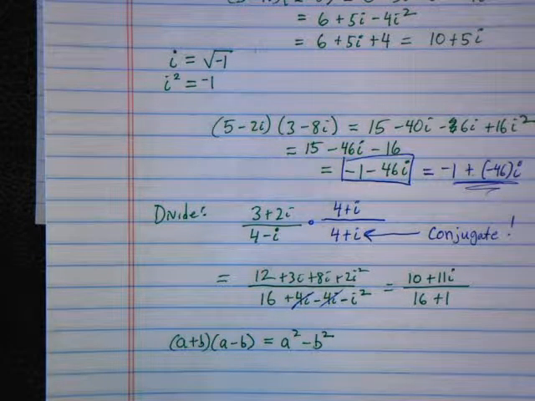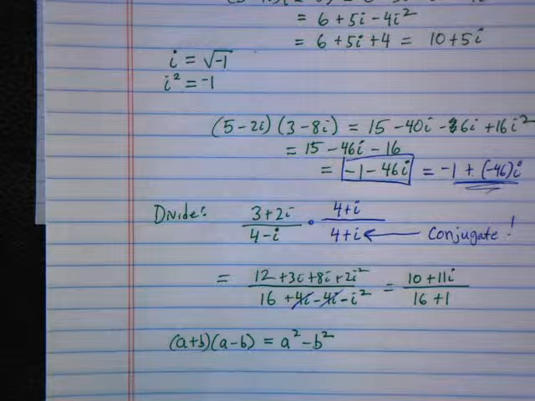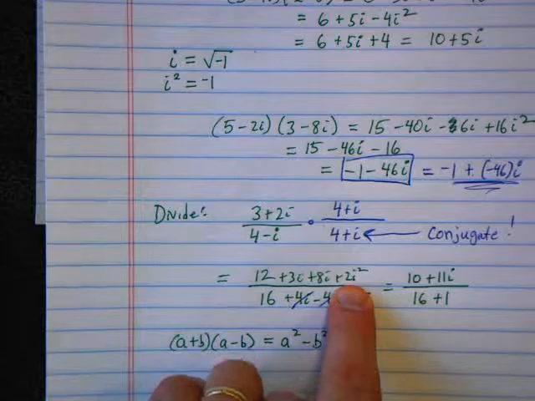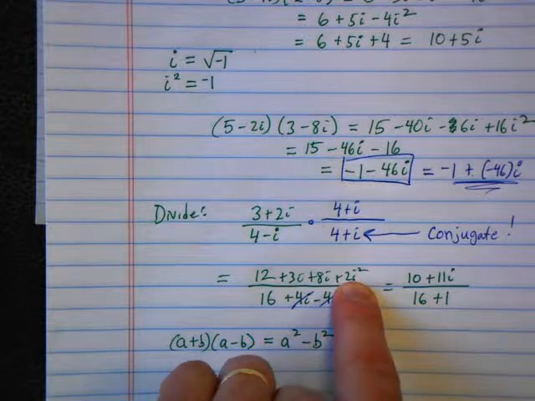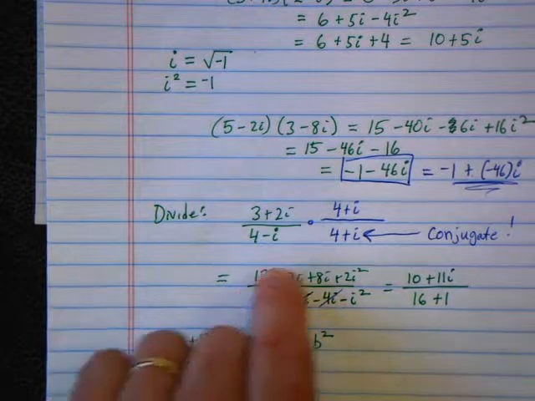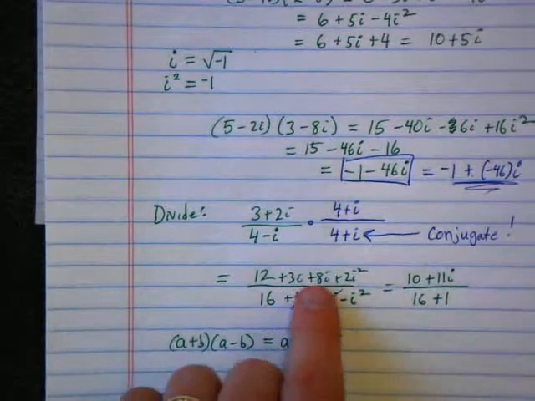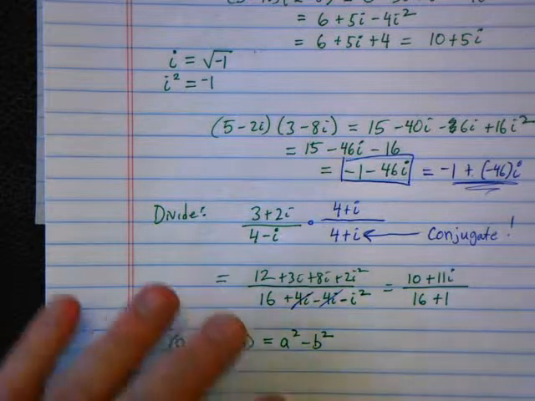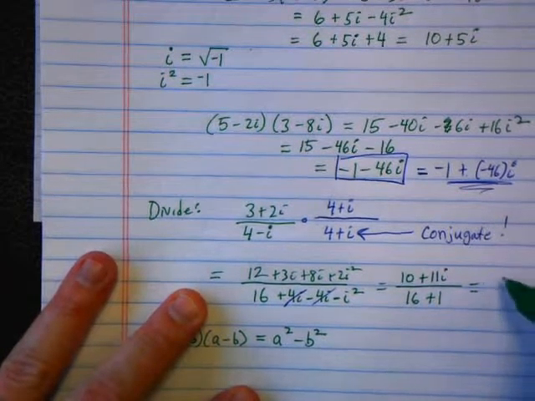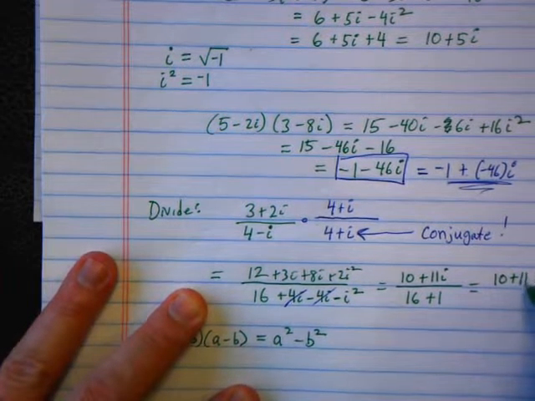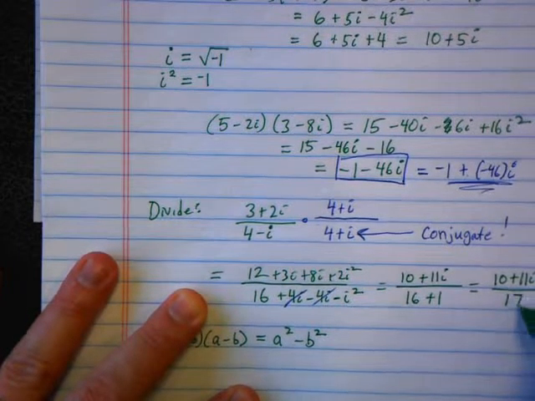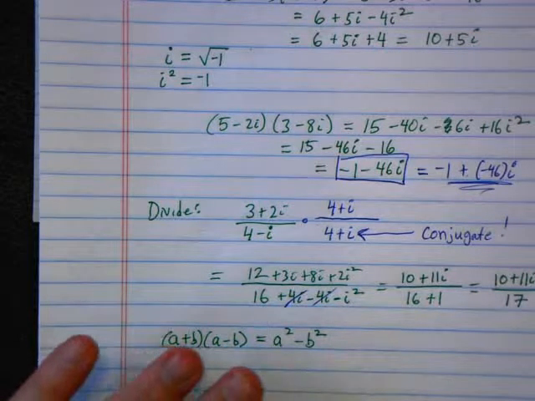How did I get 10? That last one turns into a minus 2 because i squared is a fancy way of writing -1. So I have 12 and -2, that gave me 10. And then I added my like terms, that gave me 11. All right, so we could write this as 10 plus 11i over 17. And that's a correct answer.